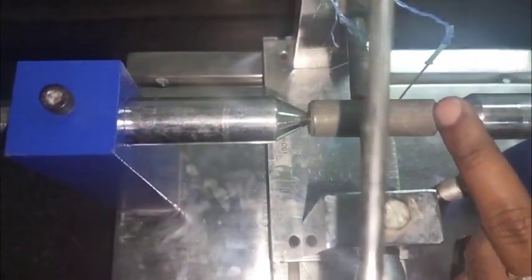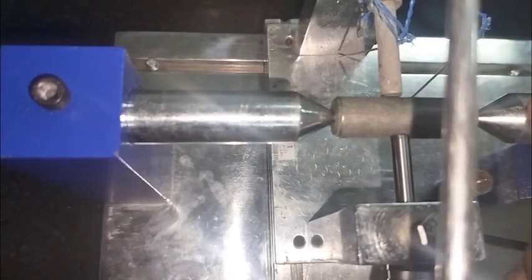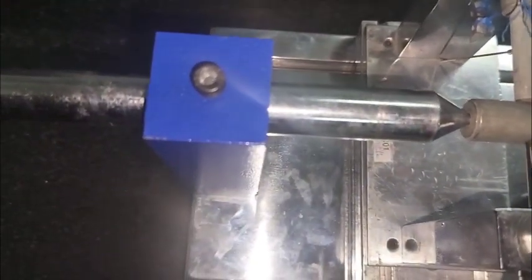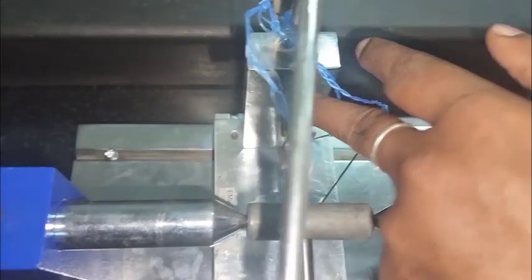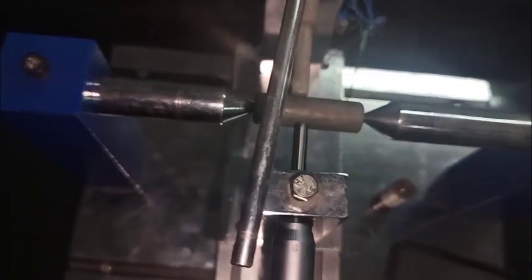So this is the standard workpiece. We fix it in between the two centers. Then we place the prisms. This is the prism. In placing the prism gauge, the readings are noted and we can calculate using the formula for the workpiece.